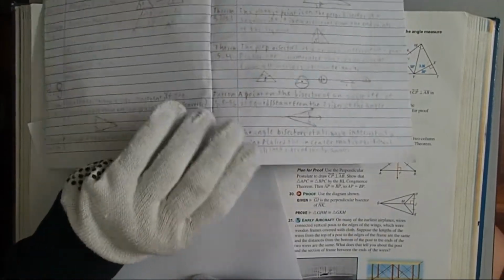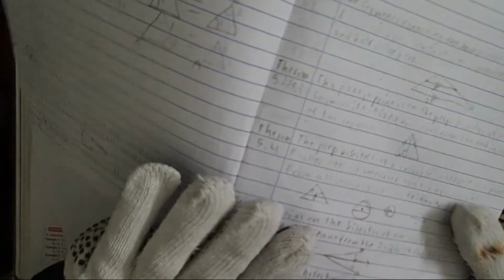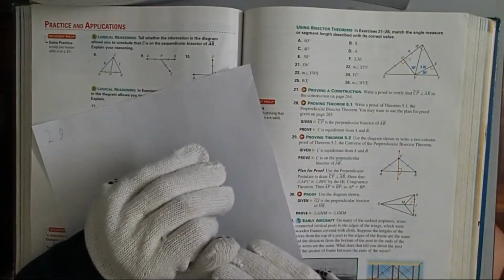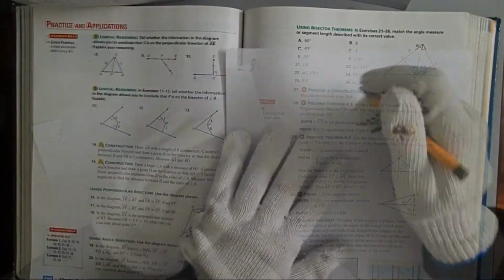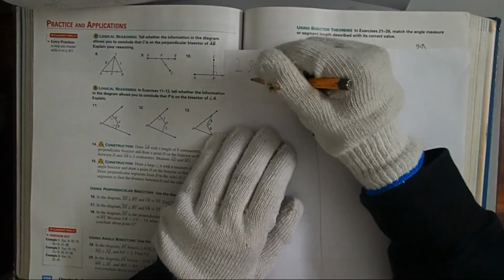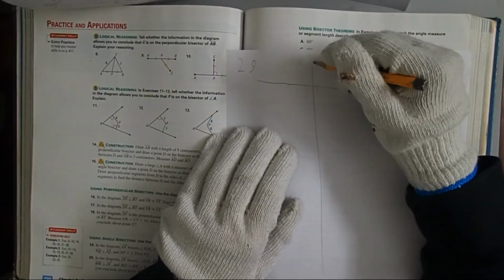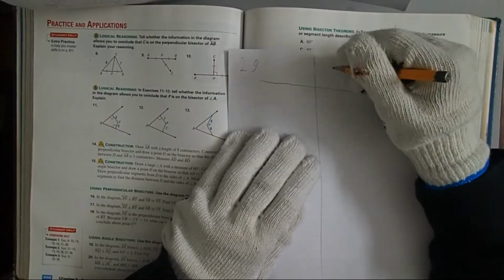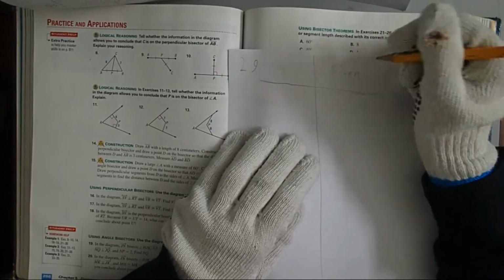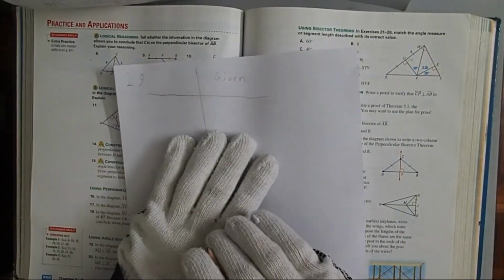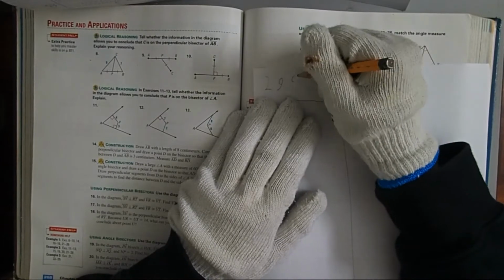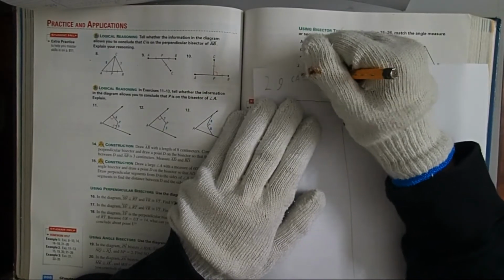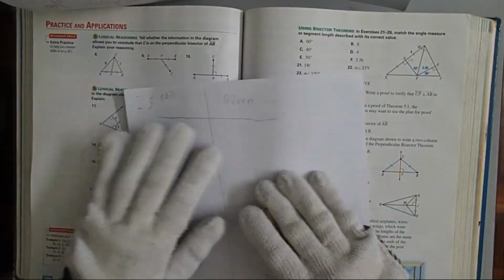So, they want us to prove that CP is the perpendicular bisector of AB. That is, make a two-column proof. We are given that CA equals CB.